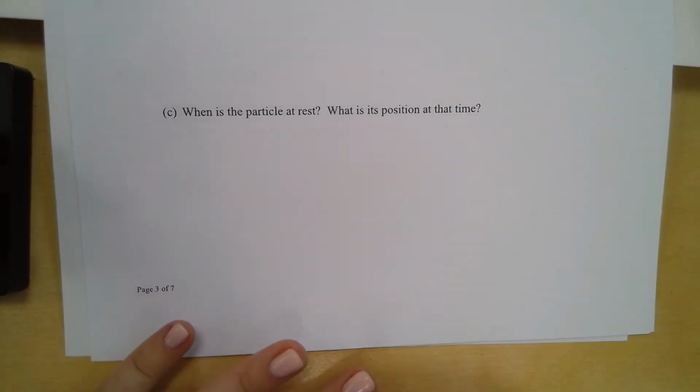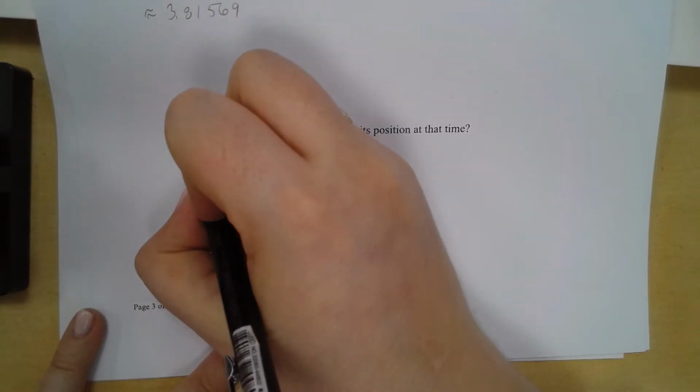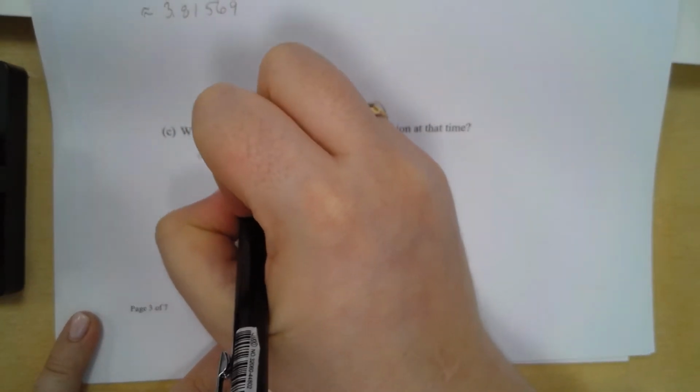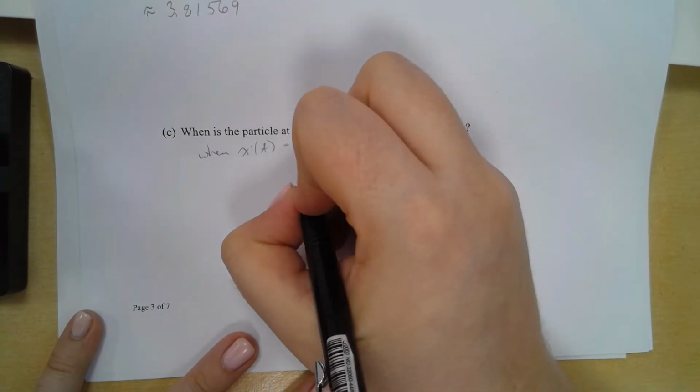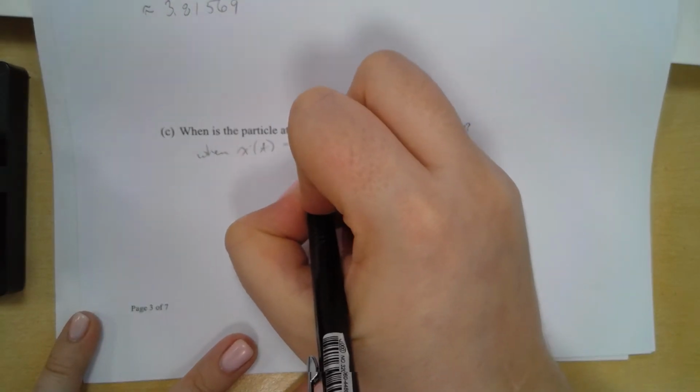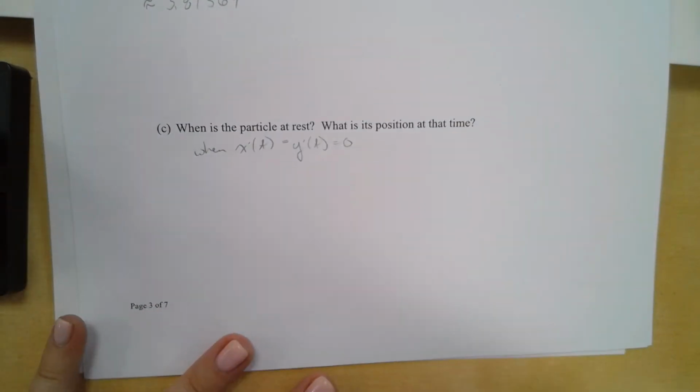When is the particle at rest? What's its position at that time? Well, a particle is at rest when x prime of t and y prime of t both equal 0.